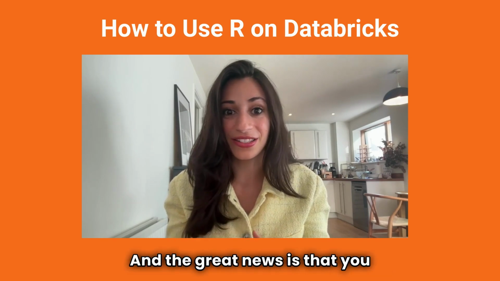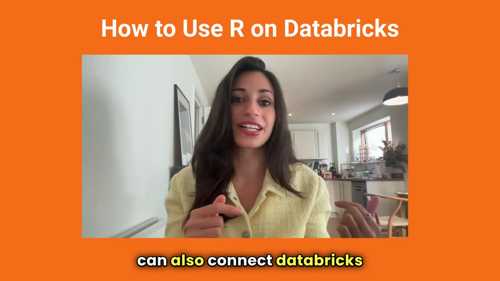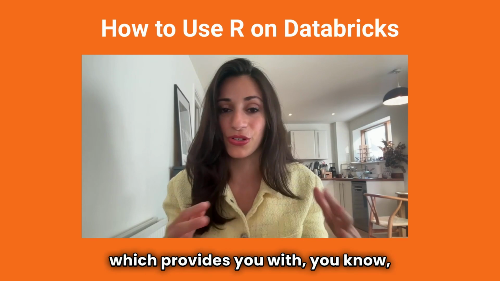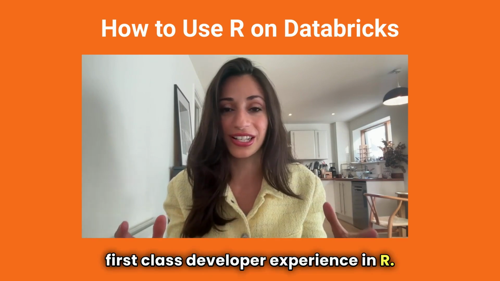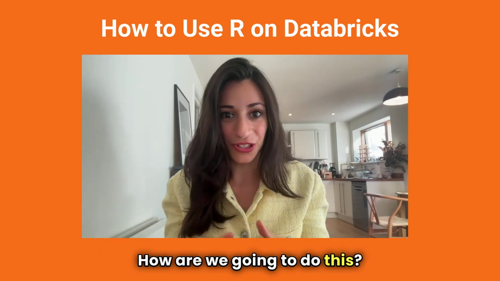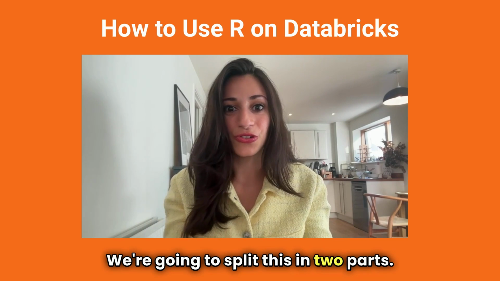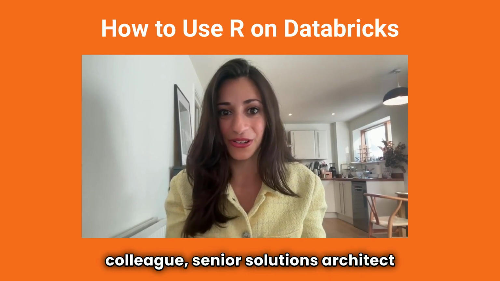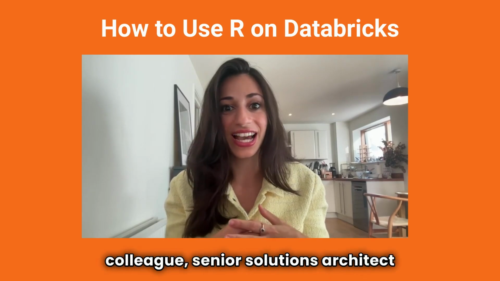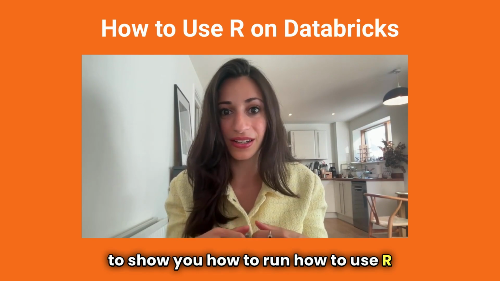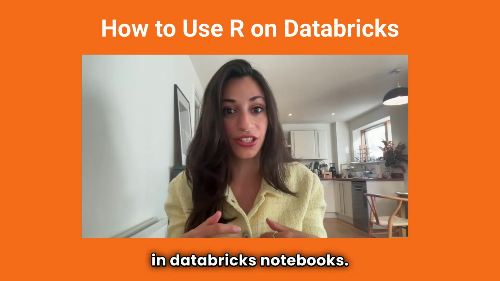And the great news is that you can also connect Databricks to your POSIT workbench, which provides you with a first class developer experience in R. How are we going to do this? We're going to split this in two parts. In the first part, Nikolai, my colleague, Senior Solutions Architect at Databricks, is going to show you how to use R in Databricks notebooks.